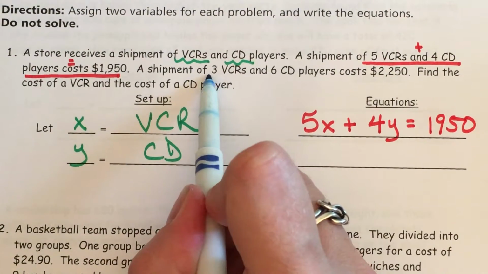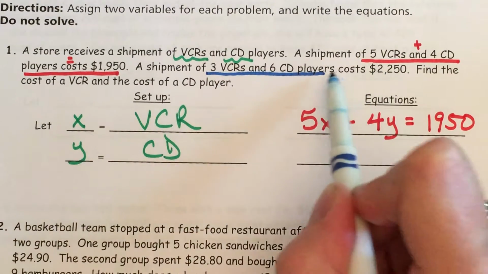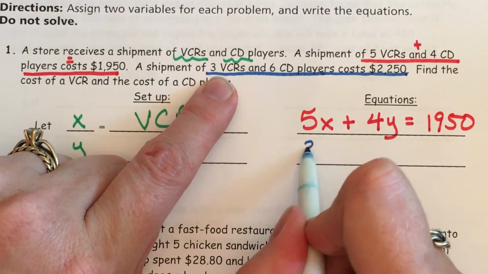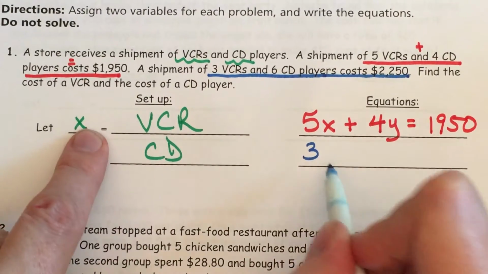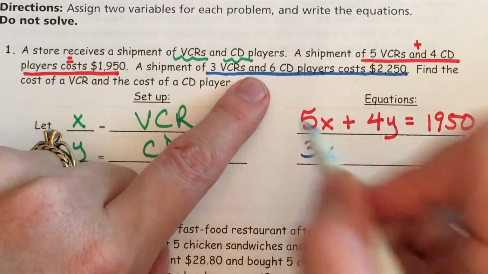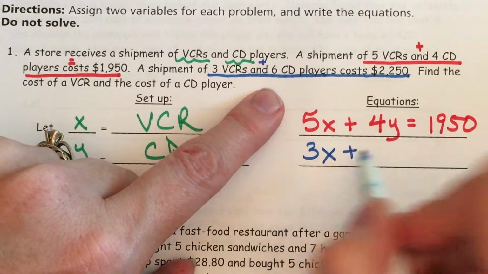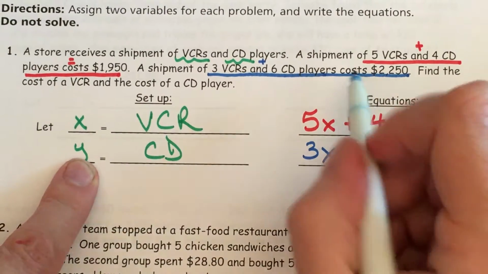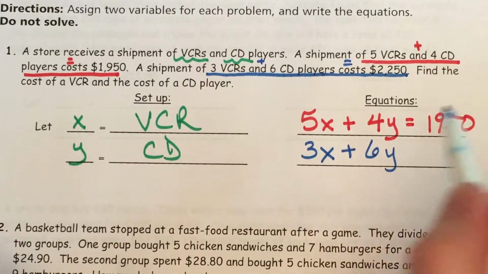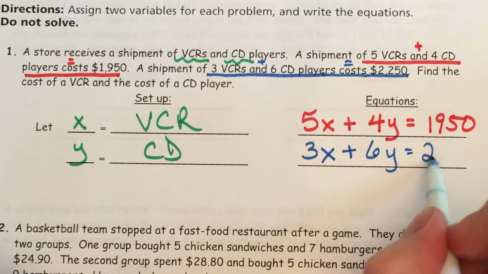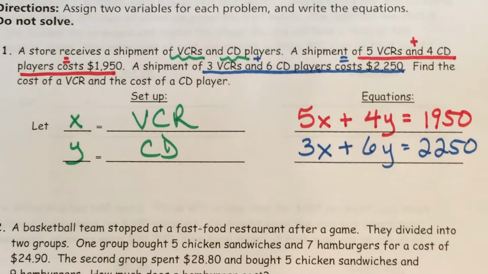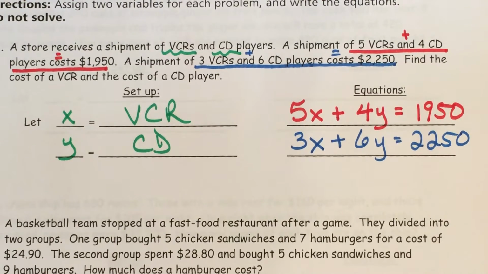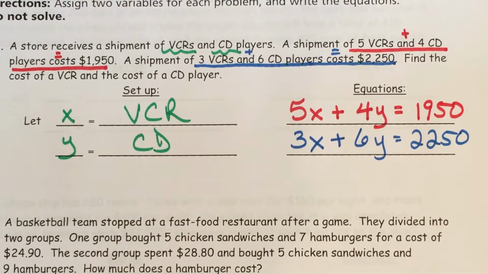Second equation. 3 VCRs and 6 CD players cost $2,250. So, 3 VCRs, VCRs are X's, and that's still a plus sign. 6 CD players, CD players are Y, costs equals $2,250. And that's my system. We've written it, and we're done with exercise 1. Wasn't that great? Let's go check out number 2.